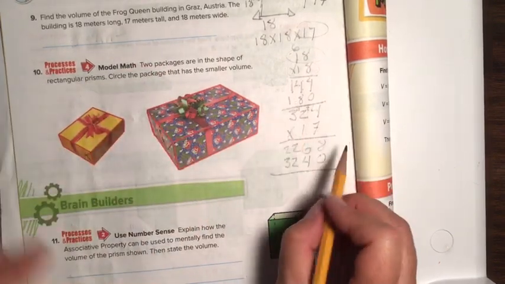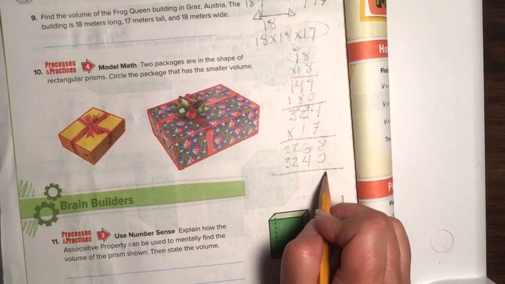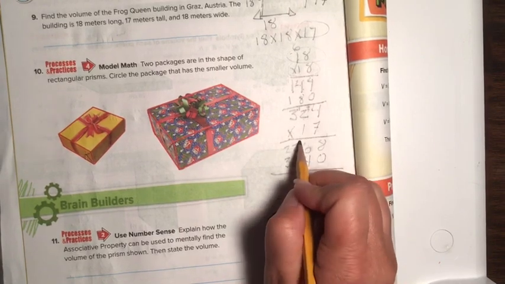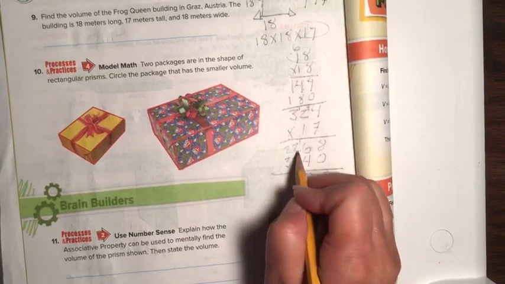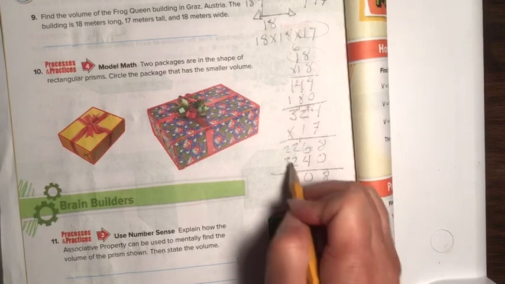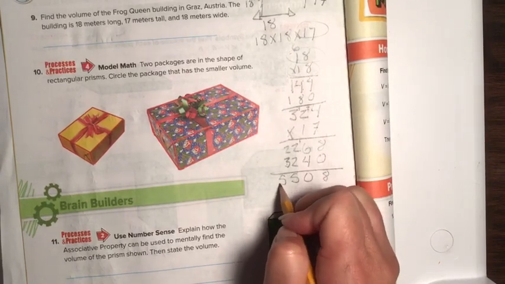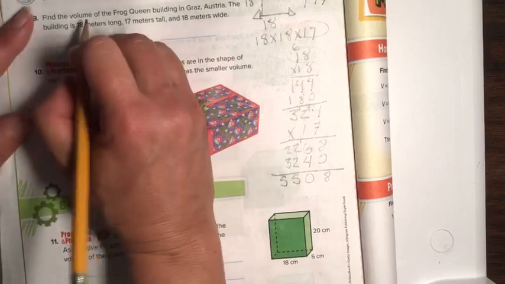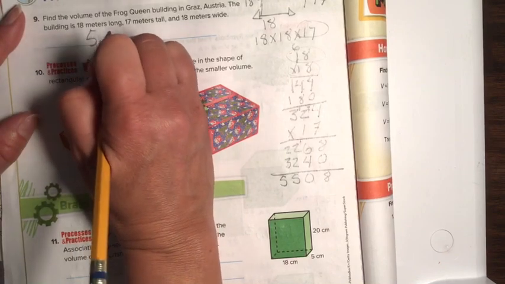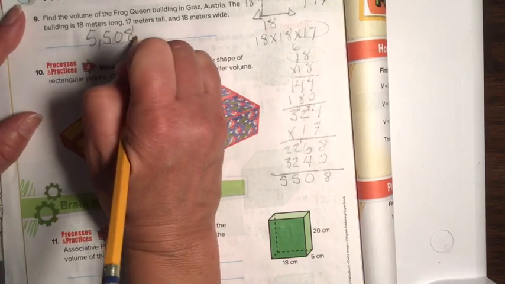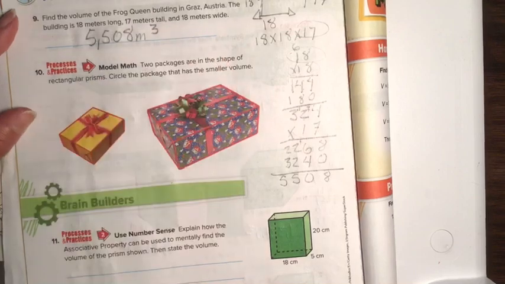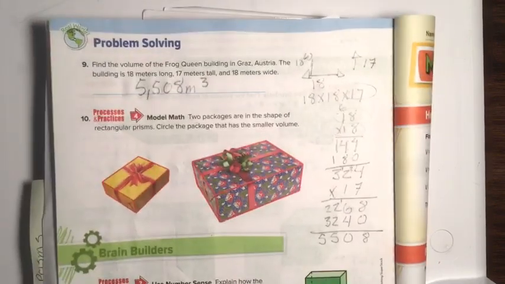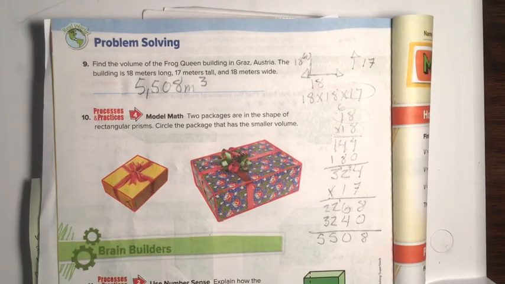Make sure everything lines up or you'll get a really wonky answer. 6 plus 4 is 10. 1, 2, 3, 4, 5. 5,508. That's a much better answer. 5,508 meters cubed. That's the volume of that particular building.